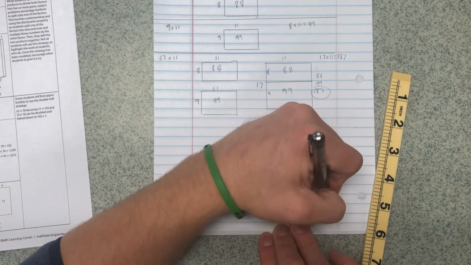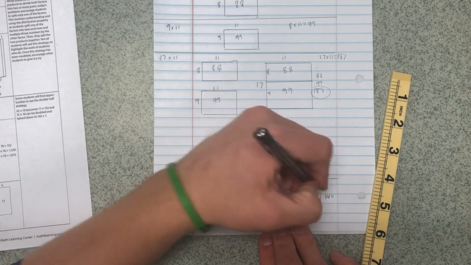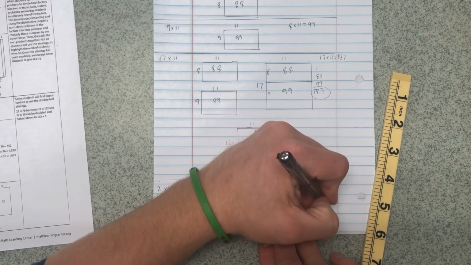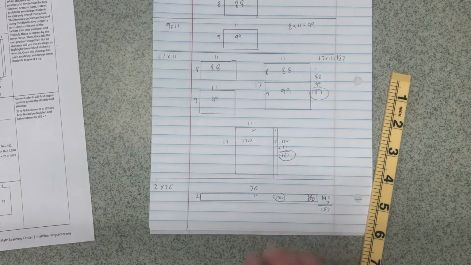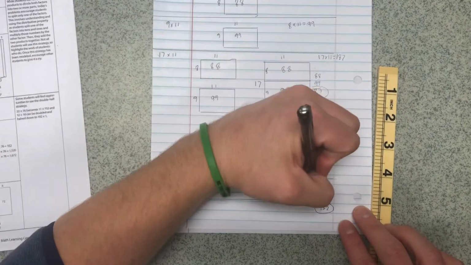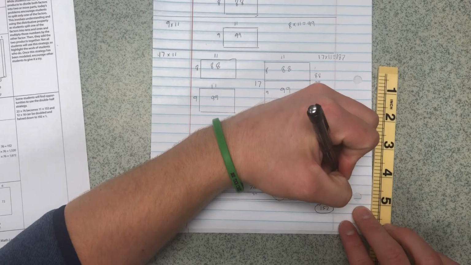So now we do 140 for this area plus 12, which will give us 152. All right, guys. 2 times 76 equals 152.